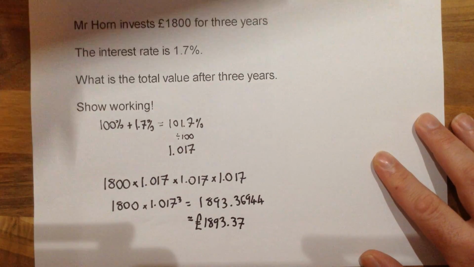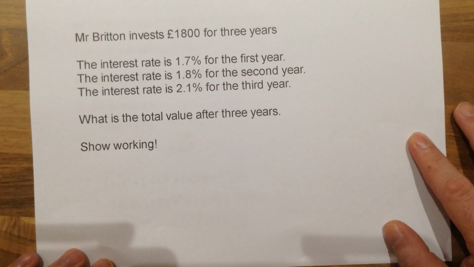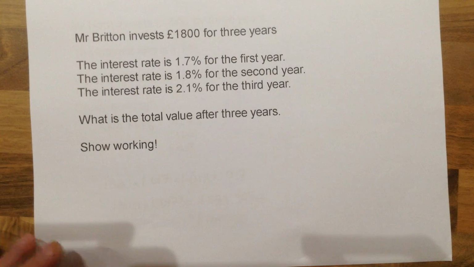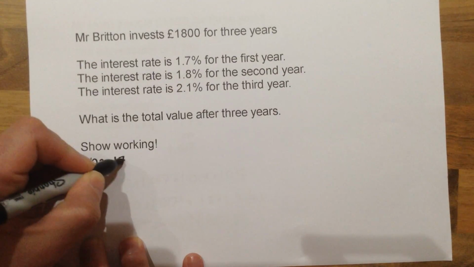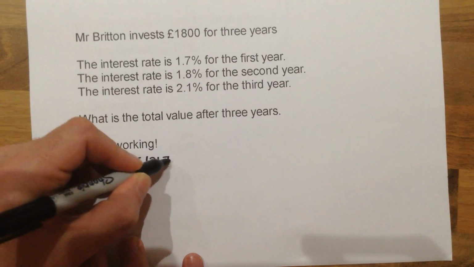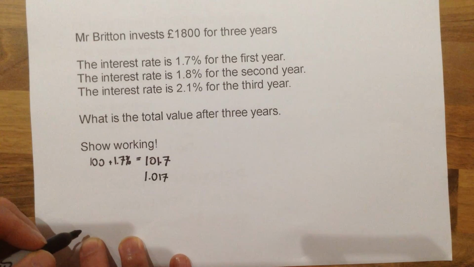The next topic is also linked to this question. So this time, Mr. Britton invests £1,800 for 3 years, but here the percentage is changing each year. We can use the exact same idea as before. So an increase of 1.7% would give us 101.7, which would be 1.017 as a decimal.